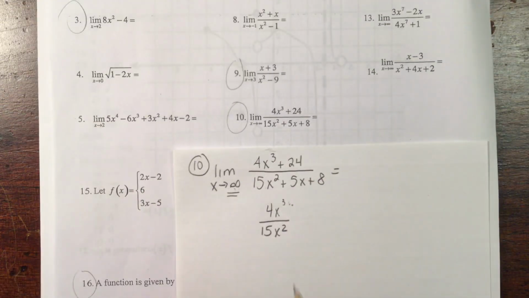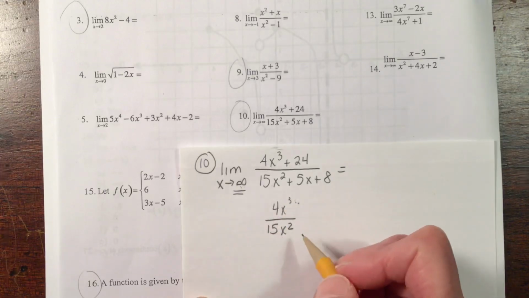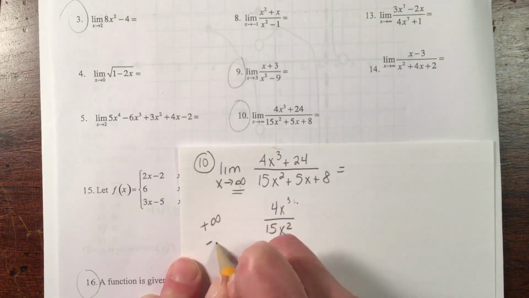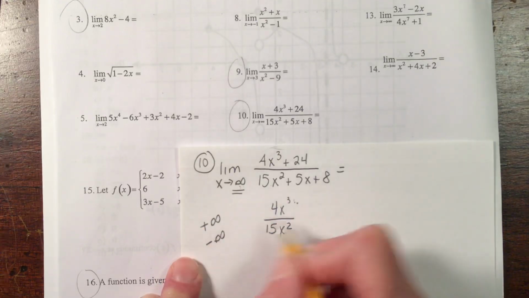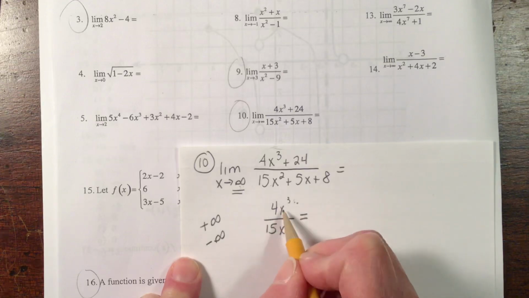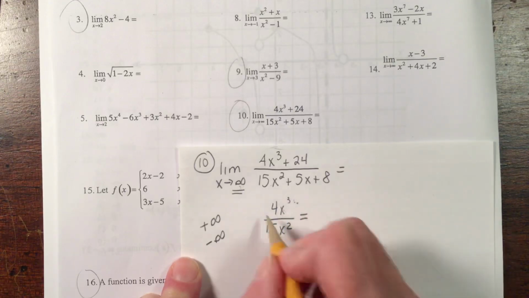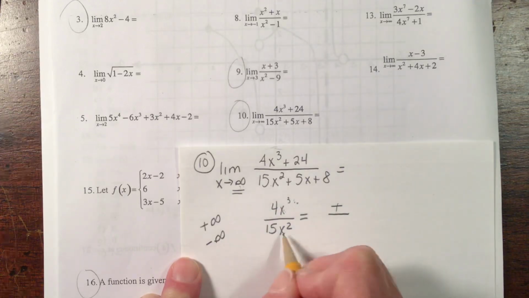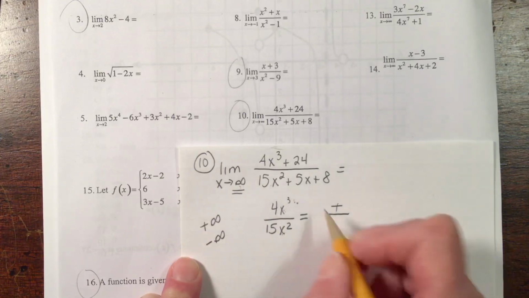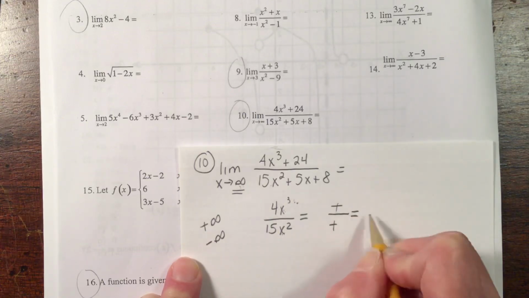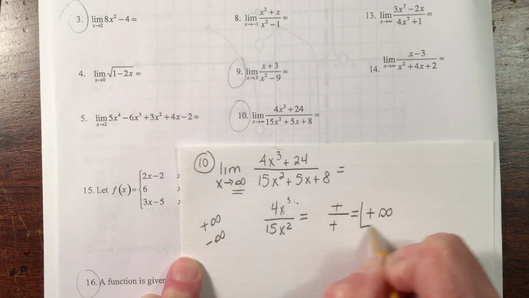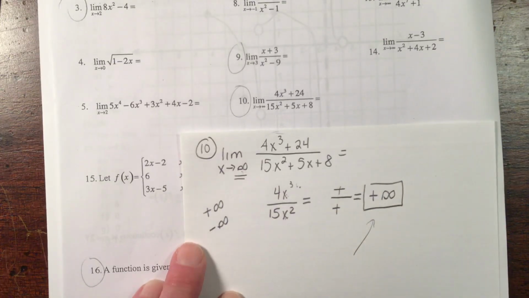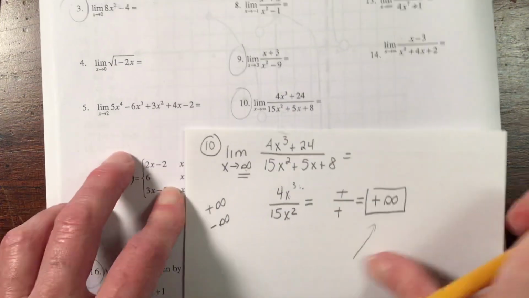So this means I have to think about what's going to happen as I plug in really big numbers. Remember, your answer is either going to go to positive infinity or negative infinity. It's whatever sign you would get. So if I plugged in a really big positive value and cube it, my numerator is going to be a positive number. If I plug in a really big value in the denominator and square it, I'm also going to get a positive. So this graph is going to infinity, so it would be kind of going like that at the end of the graph. Okay, that's all you have to do.